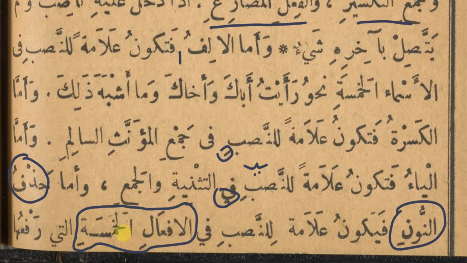With these 5 verbs, you will see the noon at the end of the verb omitted where you should see it. We talked before about keeping the n with the verb to indicate the state of rafa. We will see examples.